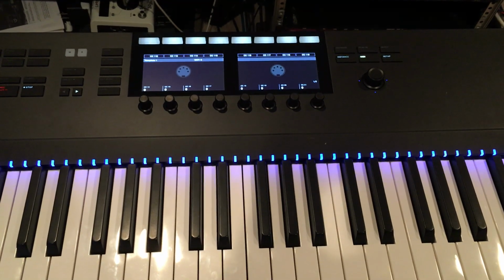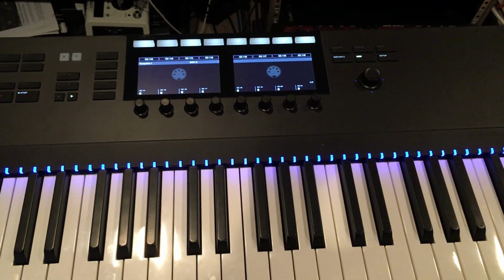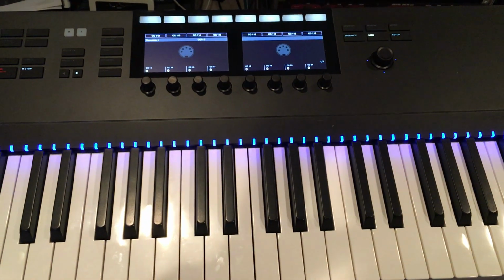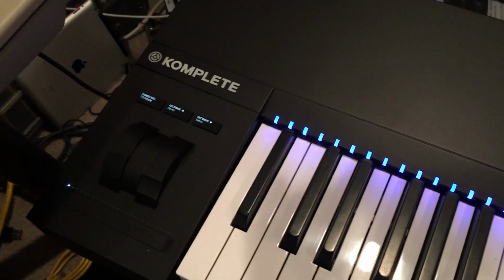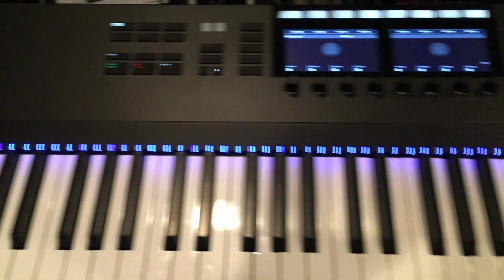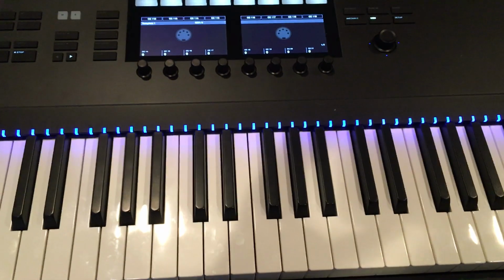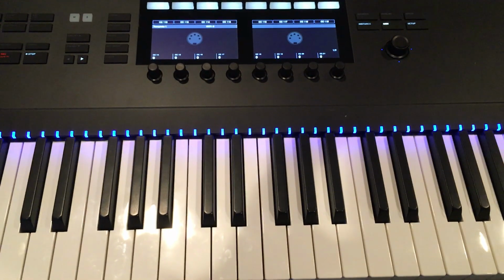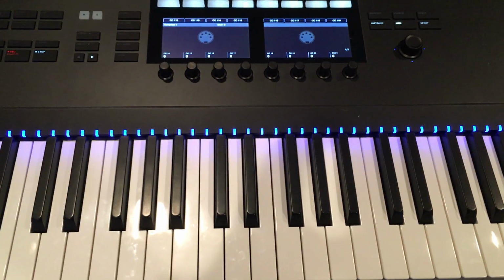Hi, this is my really shitty video about Complete Control and getting the setup of Complete Control on a Windows machine. Anyway, it's similar on a Mac, but I've got a Windows machine. So I just want to give you a heads up on how to get it rolling.